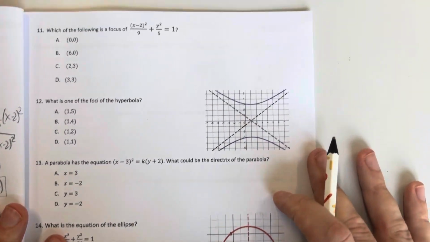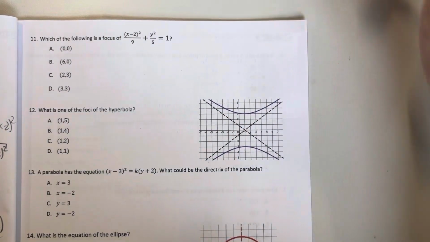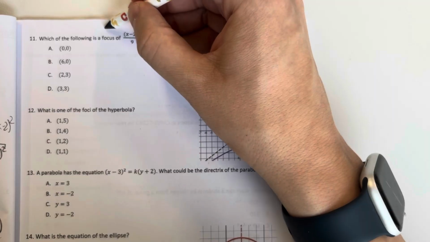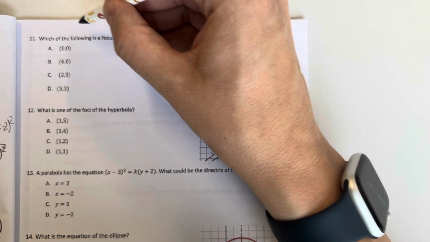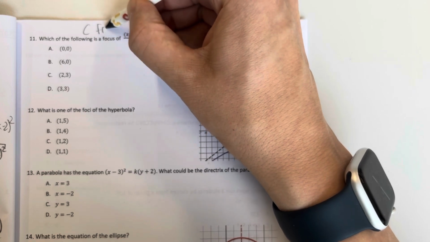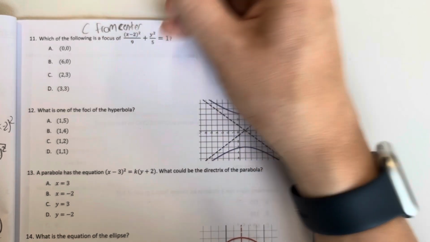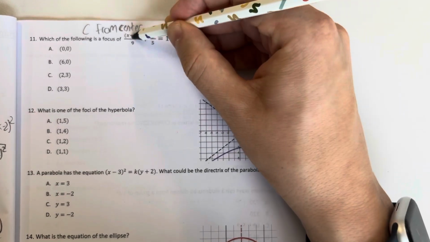Okay, we're cruising here. Which of the following is a focus of this? Oh, we know focus is based on C. The foci are C units from the center. So we need the center and we need C. Okay, what's the center? That's easy. It's 2, 0.